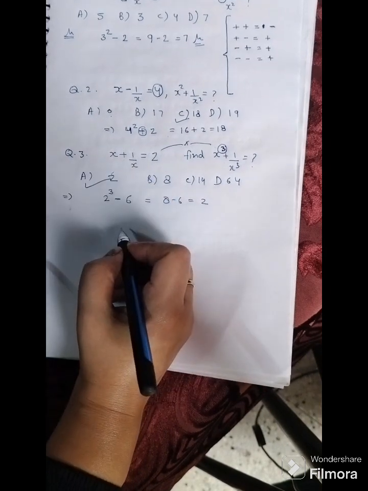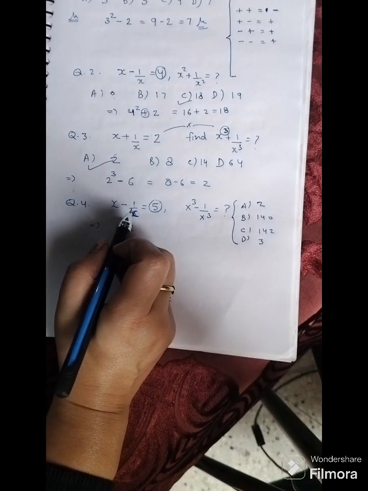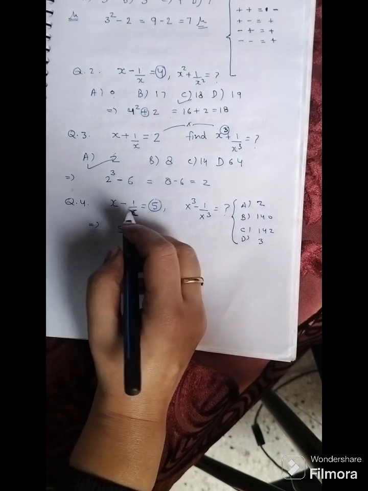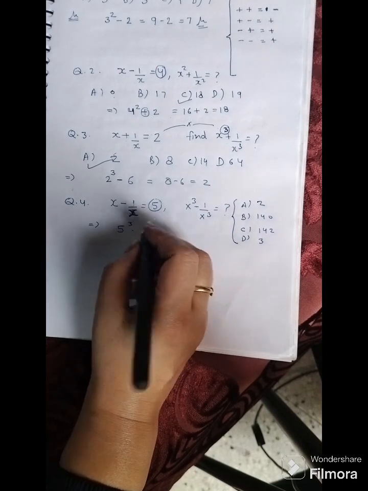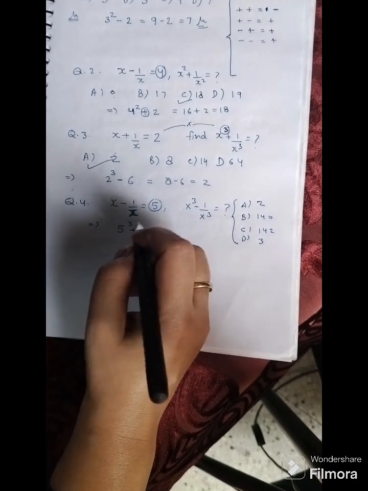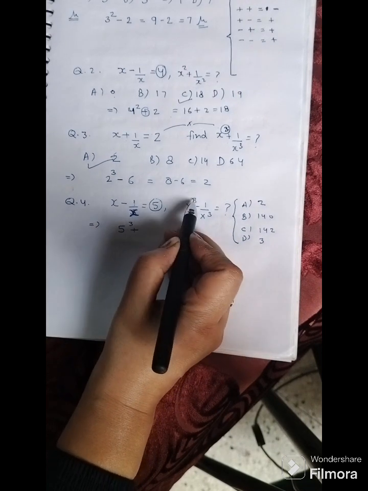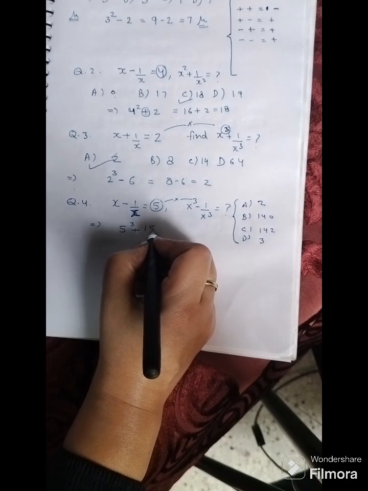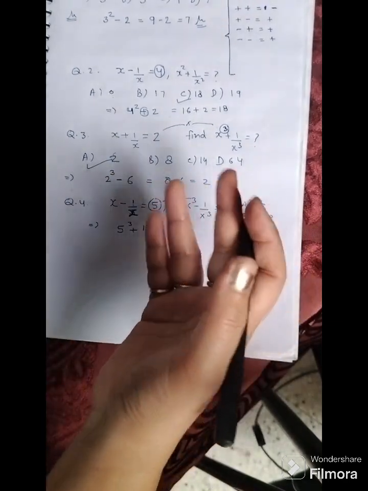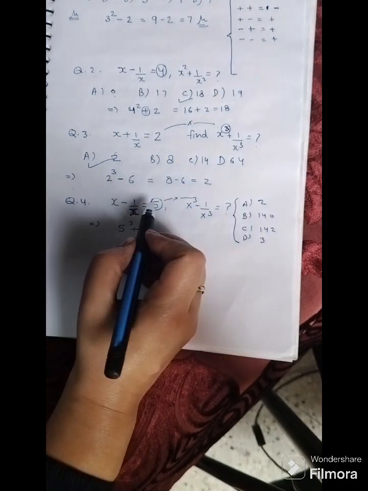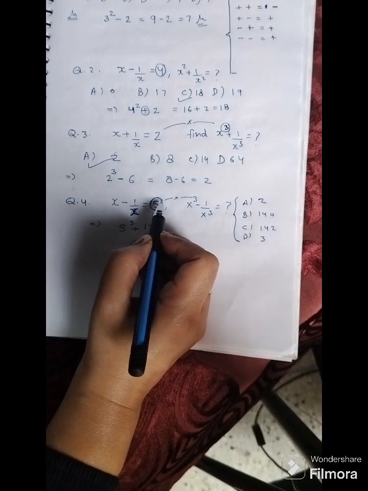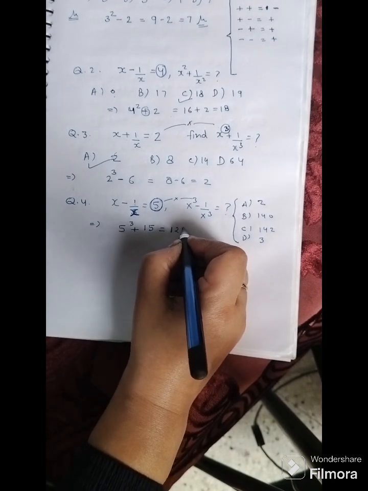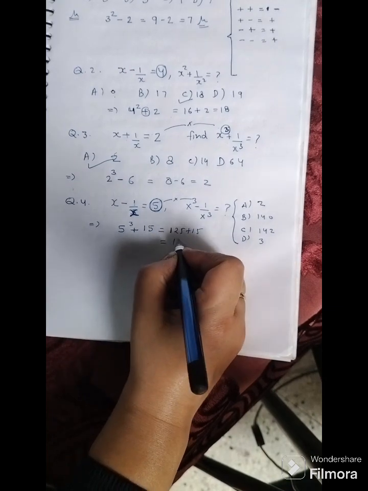This is the answer. Now the next question, for better understanding. Similarly, we will take the cube of this number, that is 5 cube. Because it is minus minus, we will add. And what we are supposed to add is the multiplication of these two, which is 15. Every time you have no need to think about the multiplication of these two. Simply multiply this number by 3. Then it will be 125 plus 15 is equal to 140.